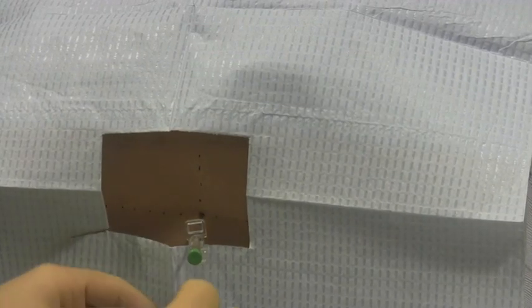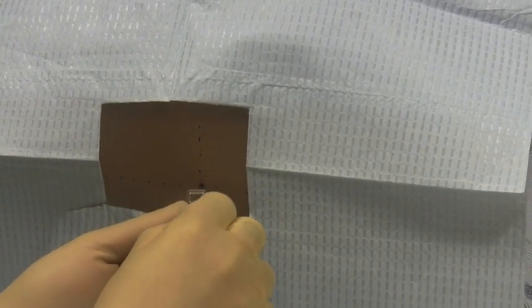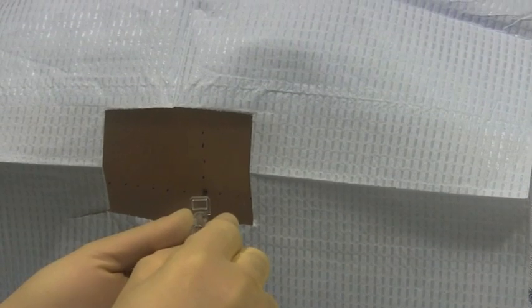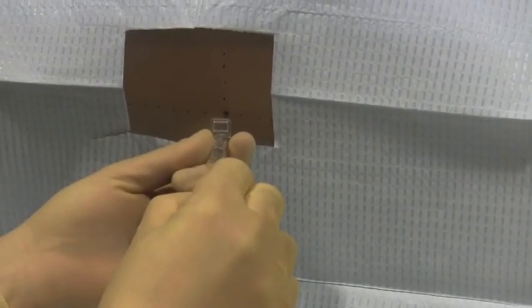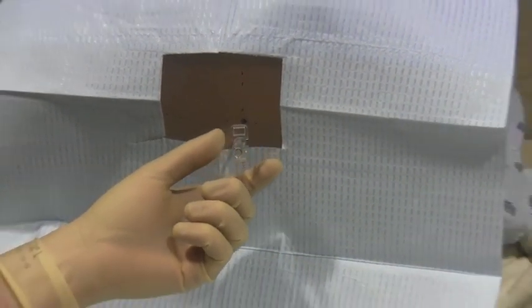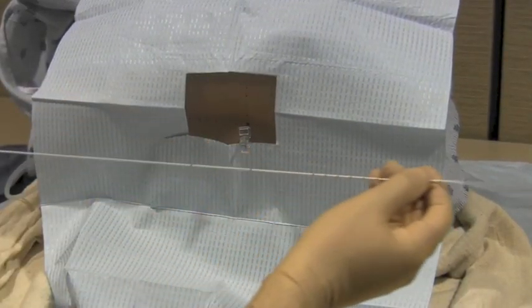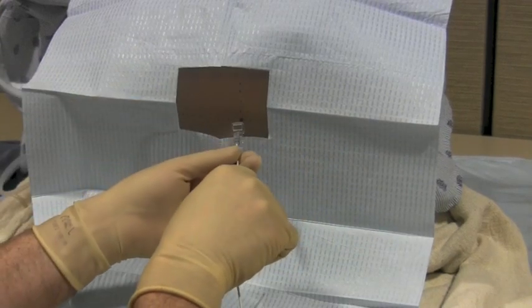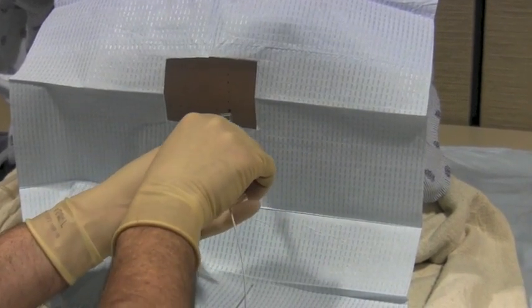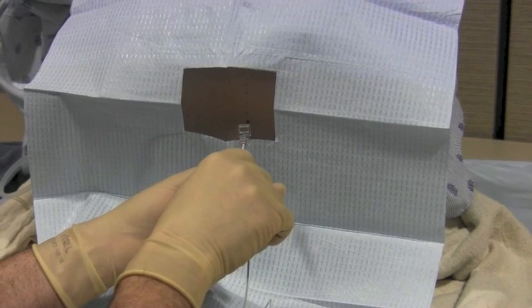The bevel is turned up towards the head, and the stylet is removed. Once the stylet is removed, if we're in the thecal sac, CSF will egress from the needle. The tubing is now gently inserted through the needle into the thecal sac.